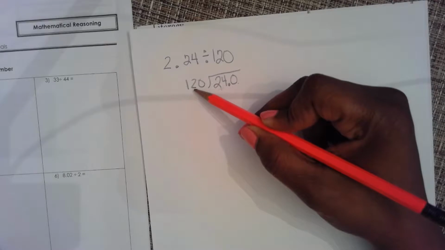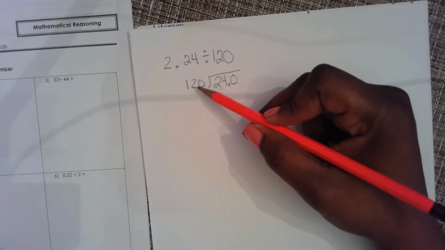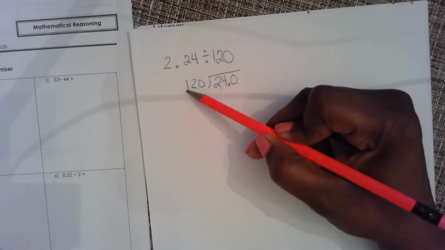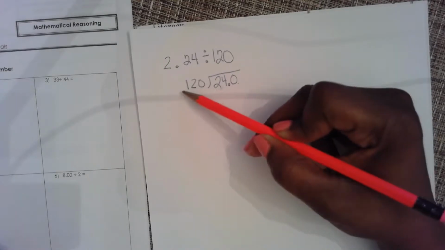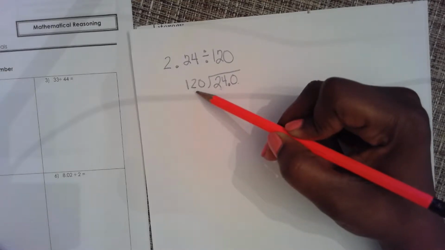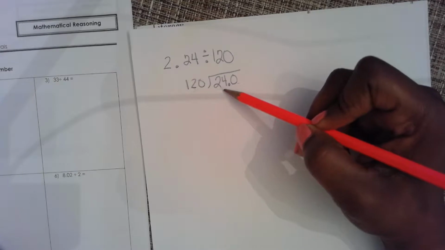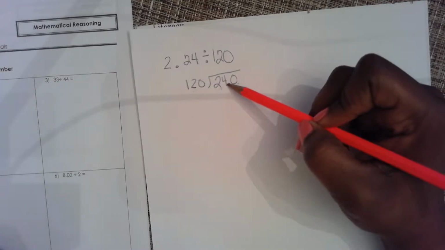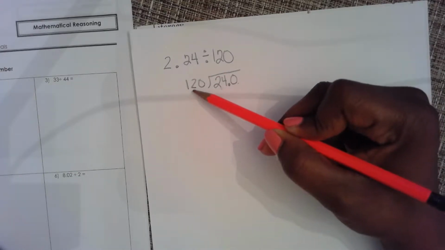The rules of division with decimals remain the same. You cannot have a divisor with the decimal, which we do not. Our dividend does have a decimal, which we place there to make it possible to divide by groups of 120.